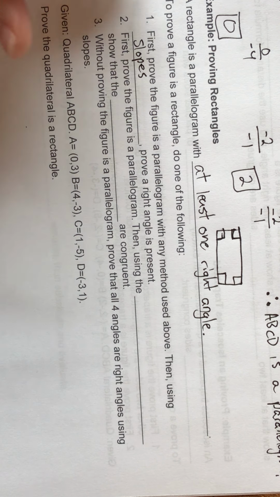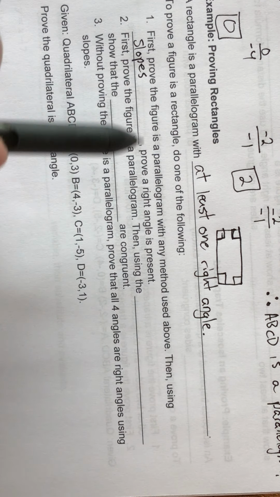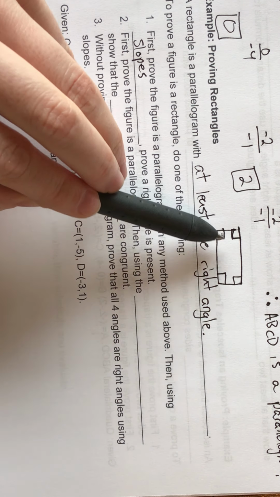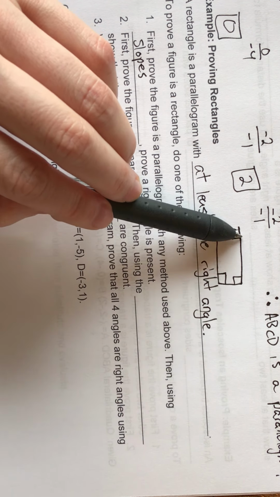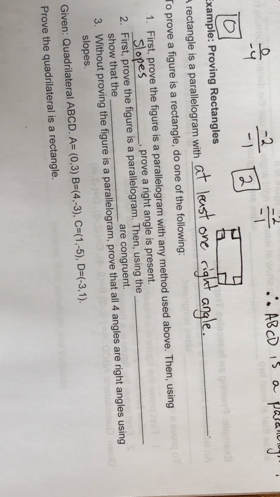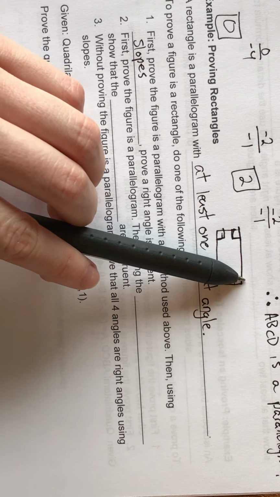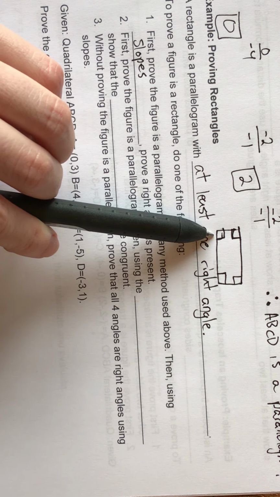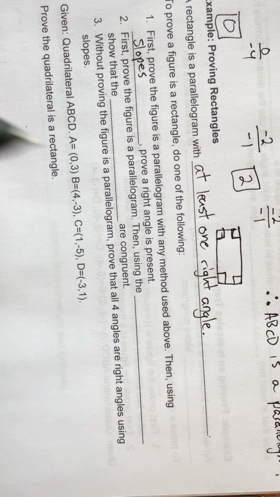If we use the slopes of 2 sides that are adjacent to one another, like this side and this side, and we see that those slopes are opposite reciprocals, we know that these 2 sides are perpendicular to each other, so we've created a right angle. So that's one way that we can show that this is a rectangle.